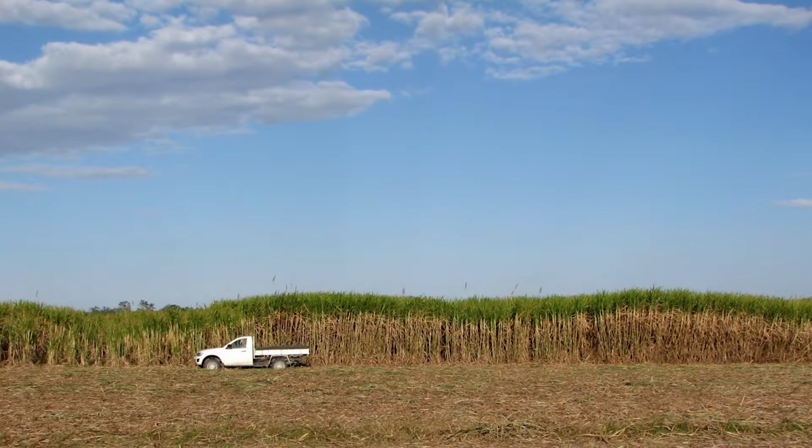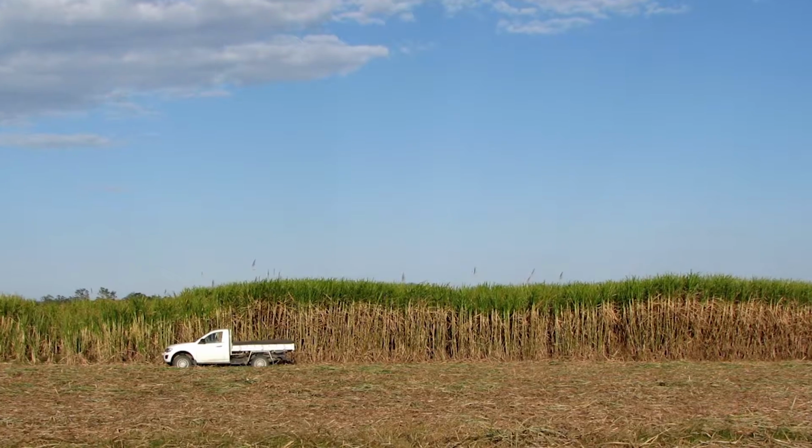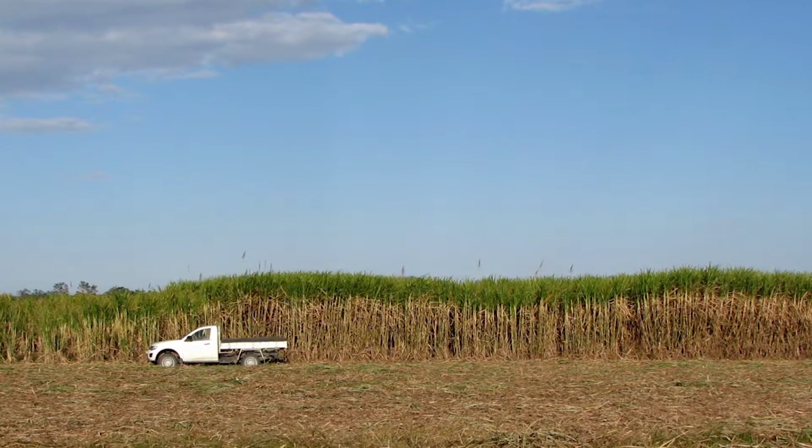Well, as we're all aware, the sugar industry is facing some significant environmental issues as well as productivity issues. What we try to achieve in the work that we've done is to start trying to better manage paddock variability. The reason for this is that around 30% of paddocks in the central region have significant variability in both soil properties and yield.